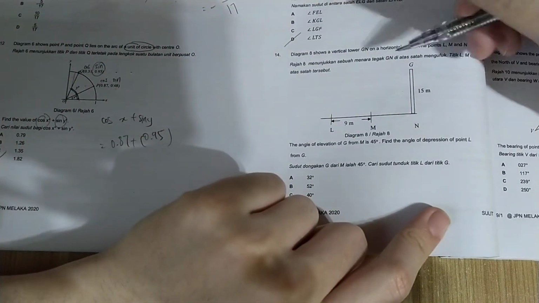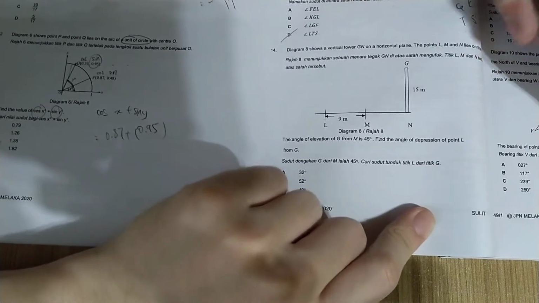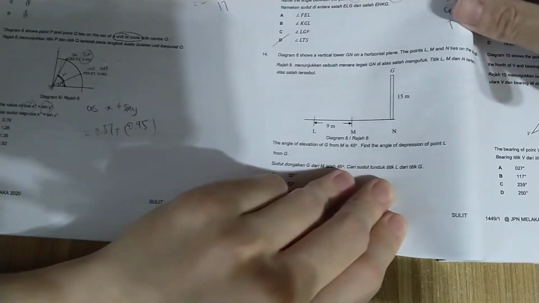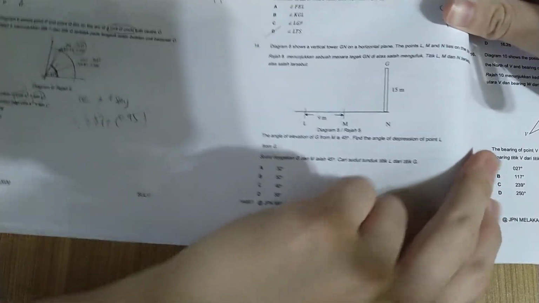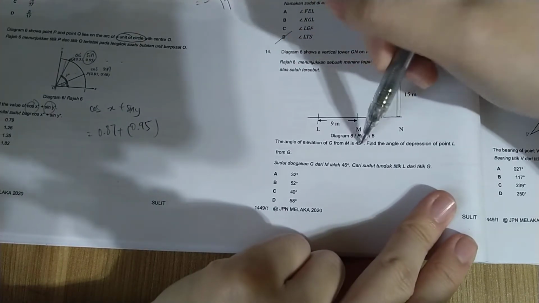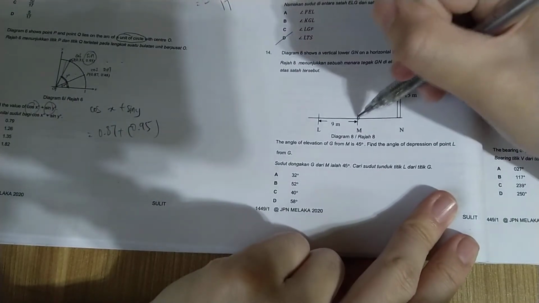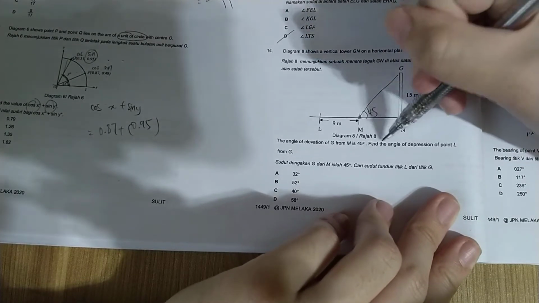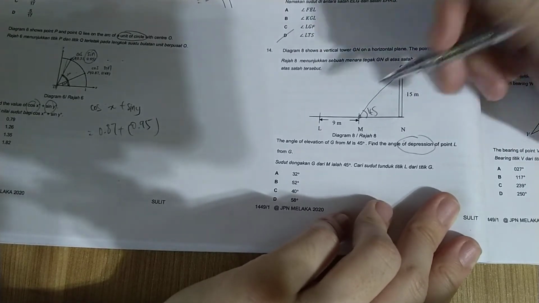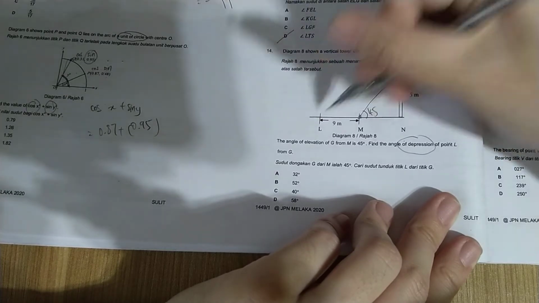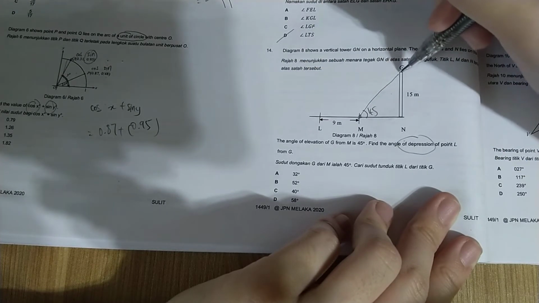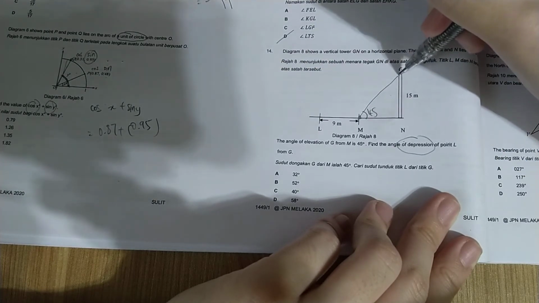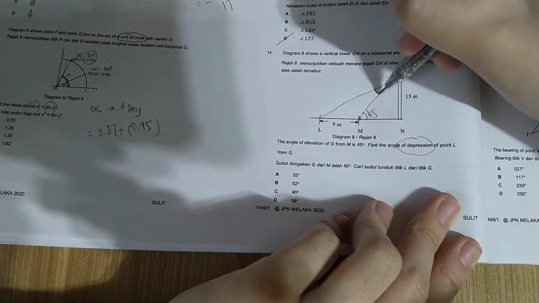Alright. 14. Diagram A shows a vertical tower GN on a horizontal plane. The points L, M and N lie on the plane. So the angle between G from M is 45. From M, tarik satu line ke G, right? 45 here. And then find the angle of depression, means looking down, of L from G. So looking down from L from G. So let's imagine you are looking down here. Maybe some of you will go and think, oh, like this looking down angle.